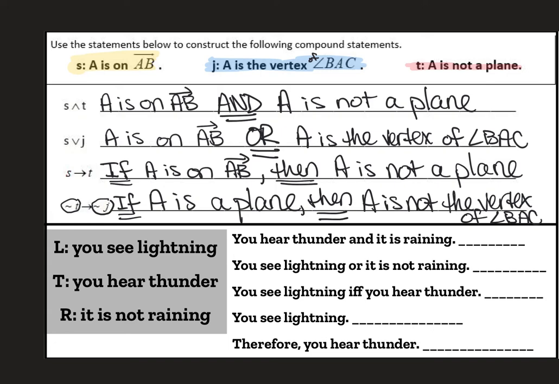On the flip side of that, they can give us a sentence and we need to put it into symbols. So I gave you these symbols where L means you see lightning, T you hear thunder, R it is not raining. So I read my first statement: you hear thunder and it is raining.